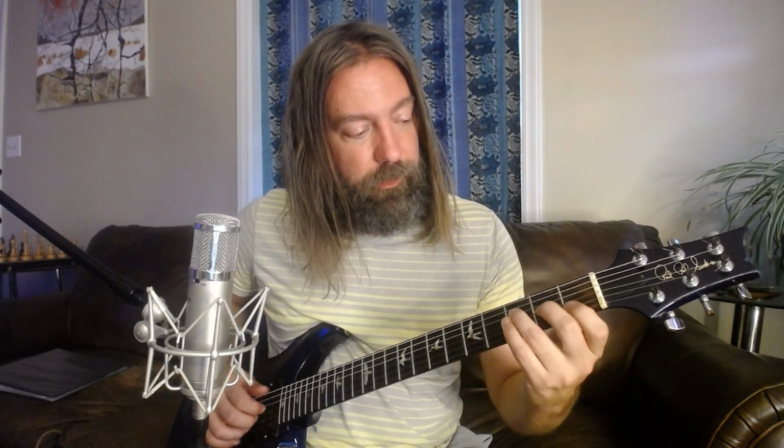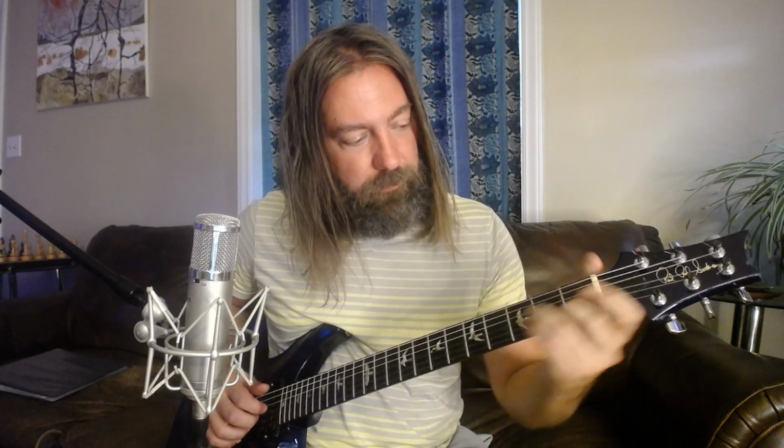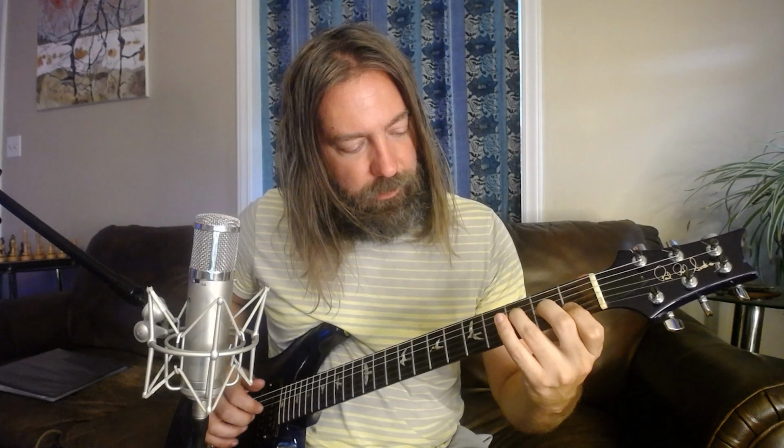You should be able to do that in all 3 inversions, in all 12 keys, and then we can start thinking about stuff like changing the inversion. Let's see here. So F, yeah.